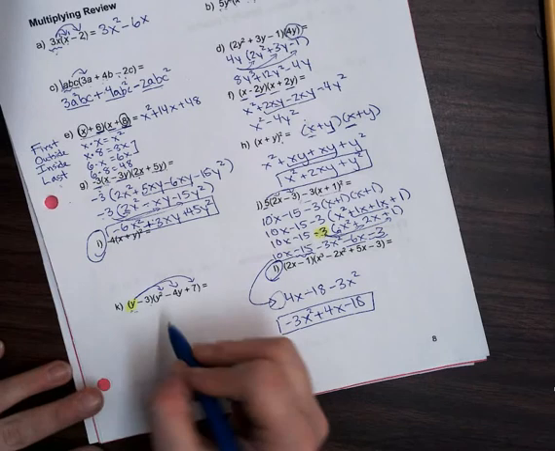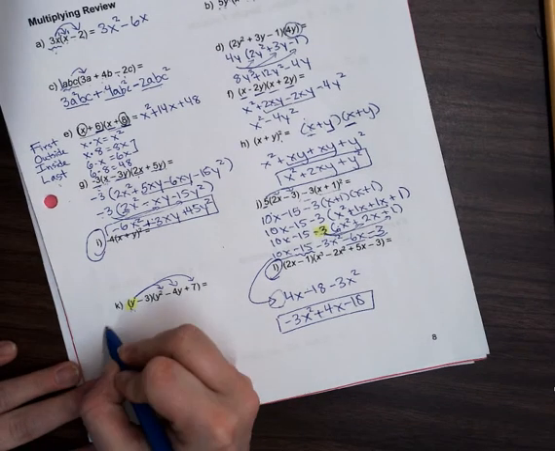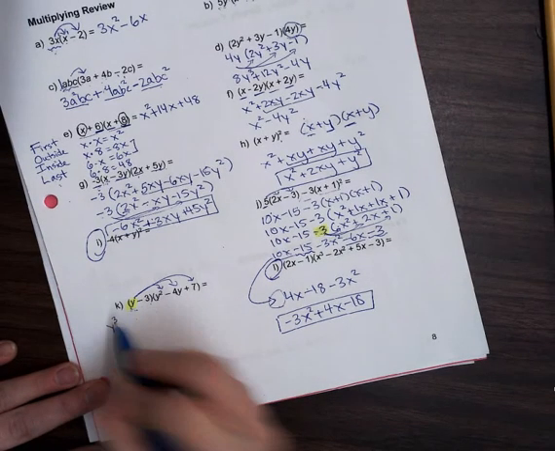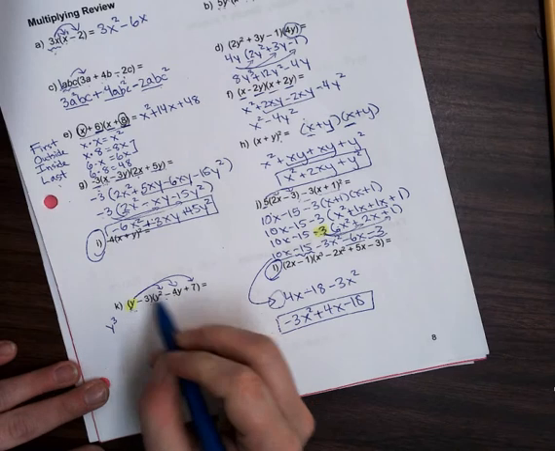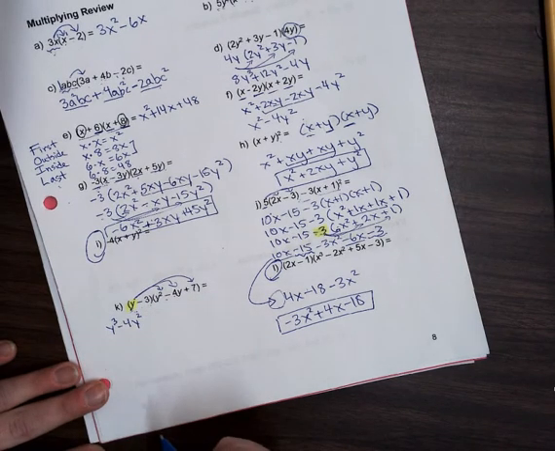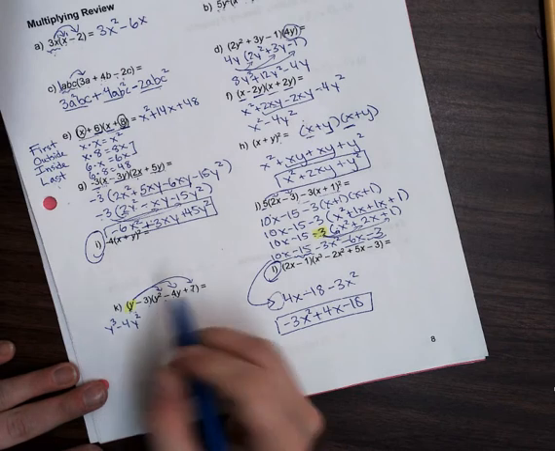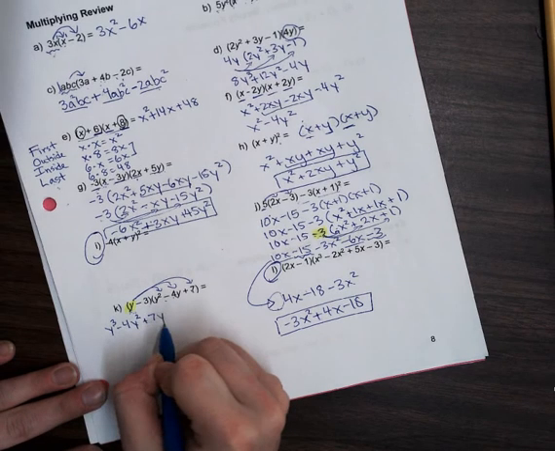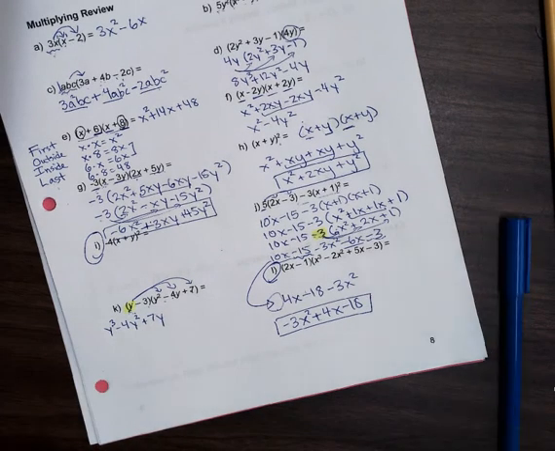So y times y squared would be y cubed. y times negative 4y would be negative 4y squared. y times 7 would be plus 7y. So now we have multiplied y with every single component, every single term of the second bracket.